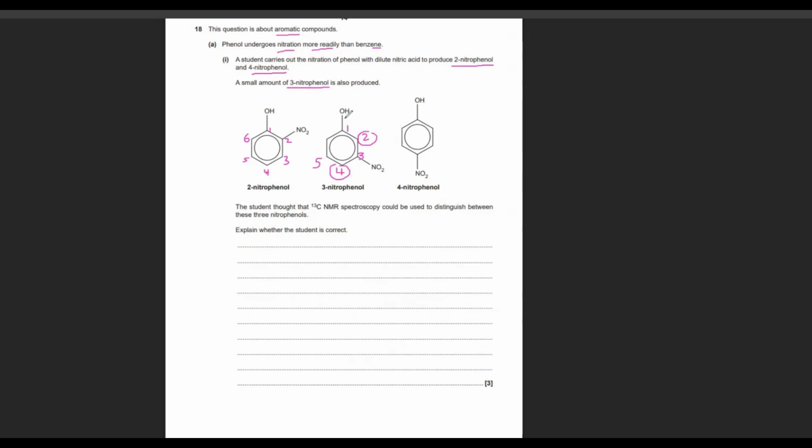We might think, oh, they've got a nitro group in the middle. They're the same. But look, 2 has a hydroxy group to its right and 4 doesn't. So they're unique environments. You have to check them very carefully. These are all going to be unique. We're going to have 6 again.